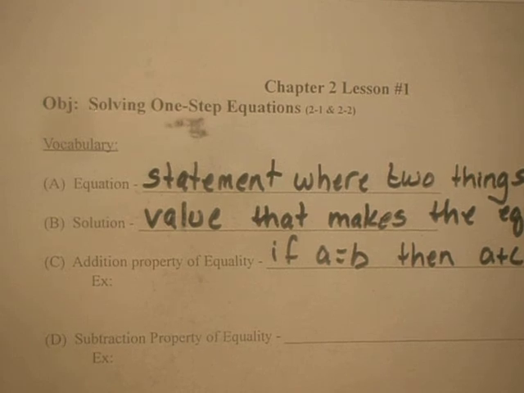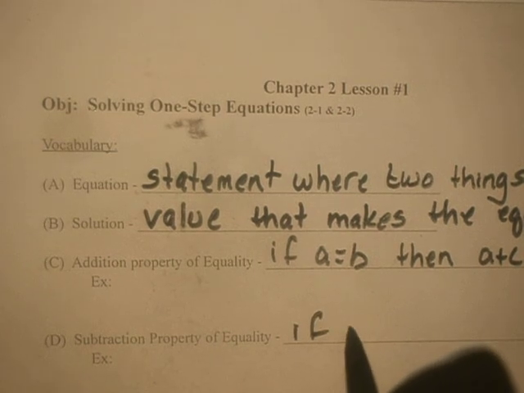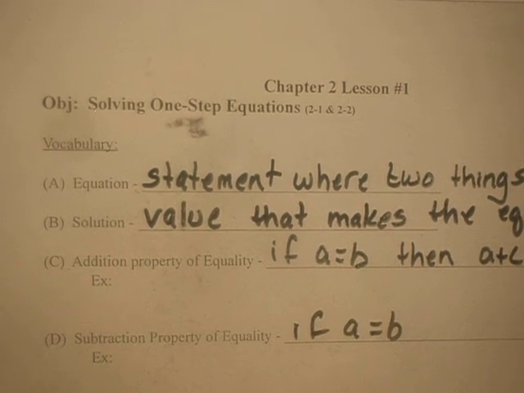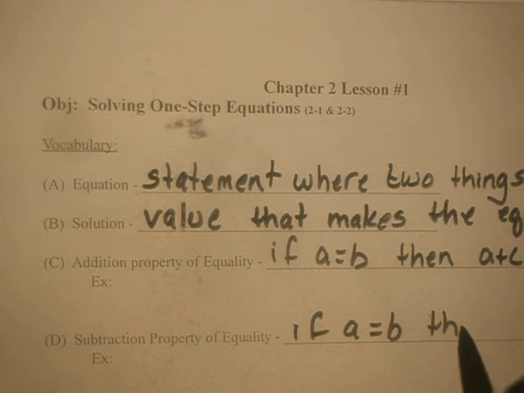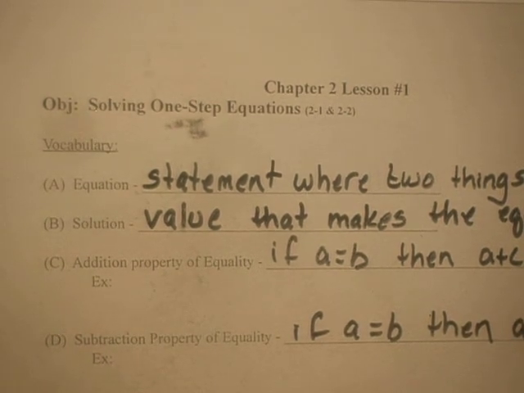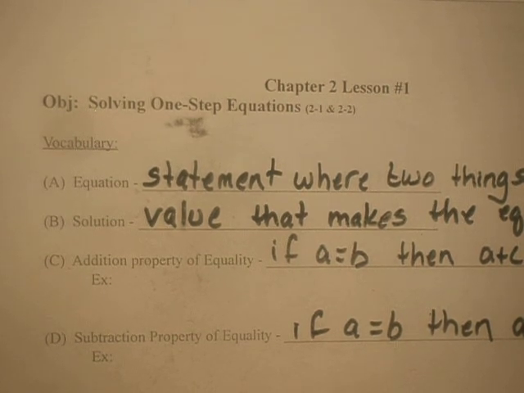The subtraction property of equality, same thing with subtraction. If A equals B, then A minus C equals B minus C.